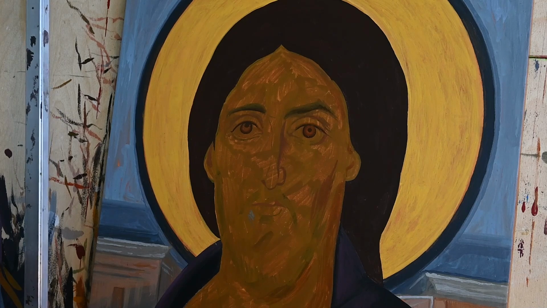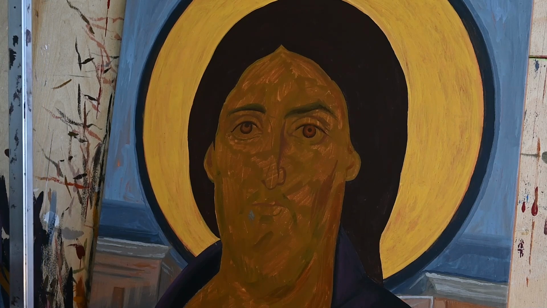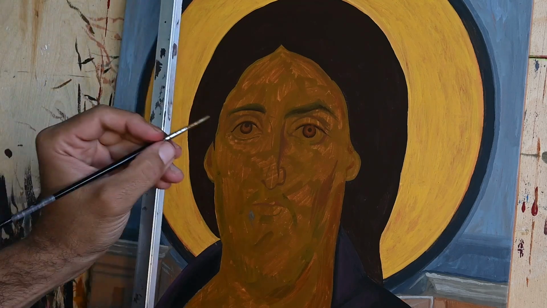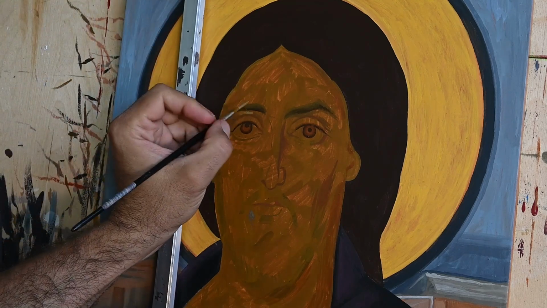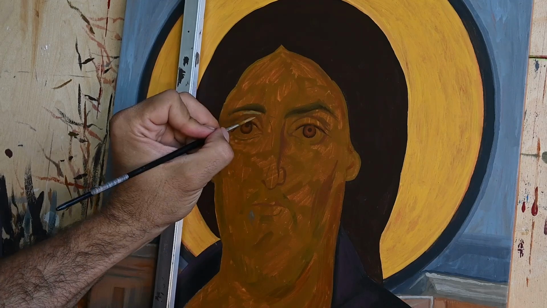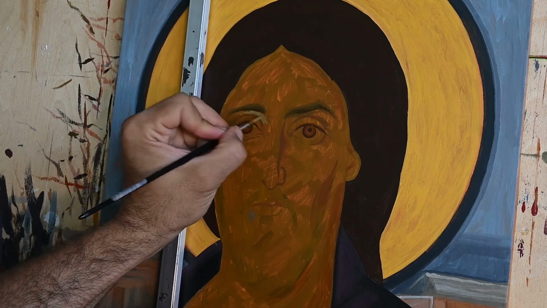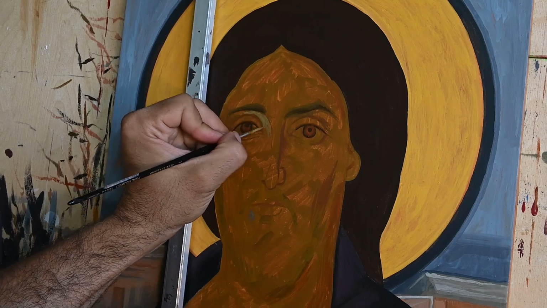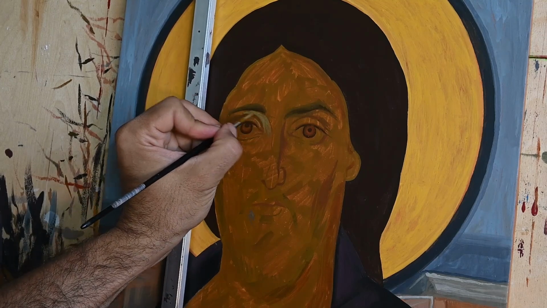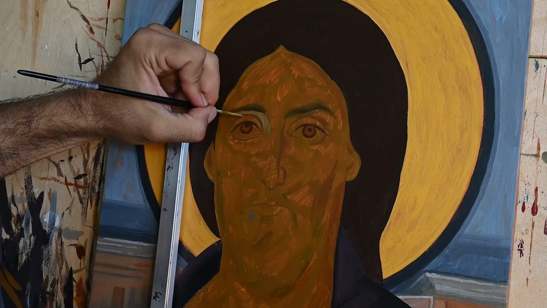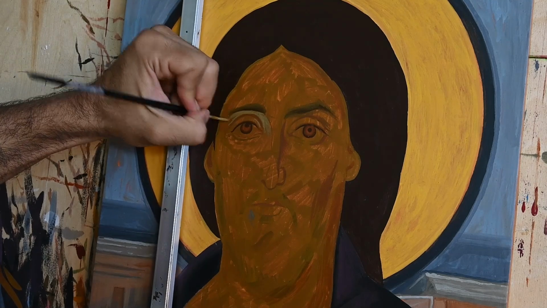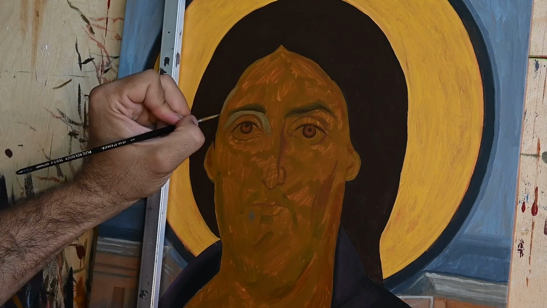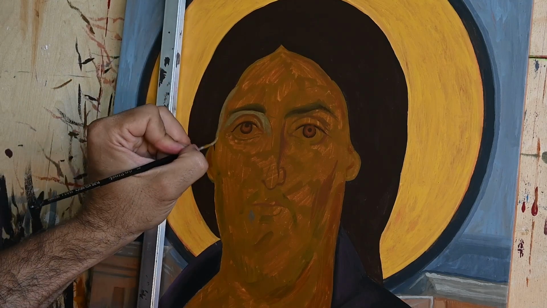When I paint eyes, I often say that, especially in naturalistic eyes, there is some blending between the white part of the eye and the iris. But here on this icon I observe that the iris has a strict circle around it, a darker circle that is not blended at all with the white part of the eye that I will paint later on.